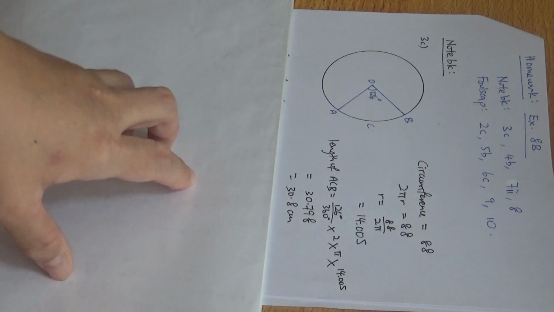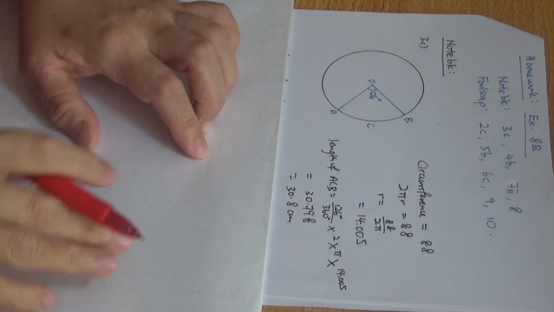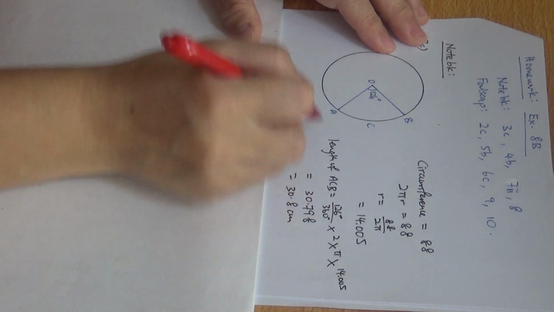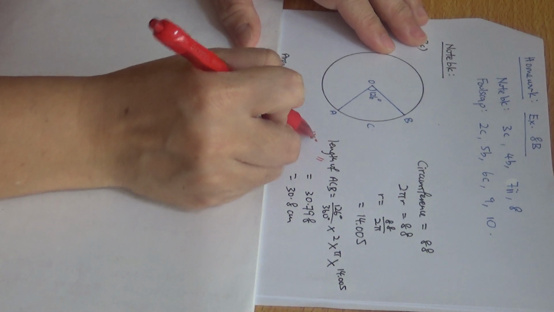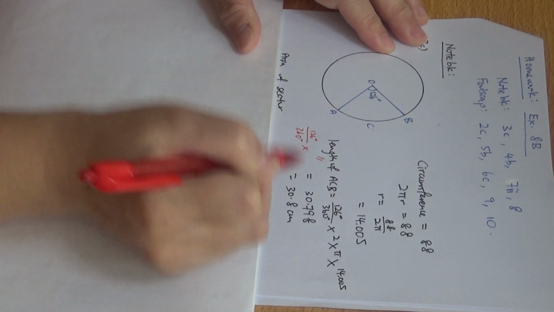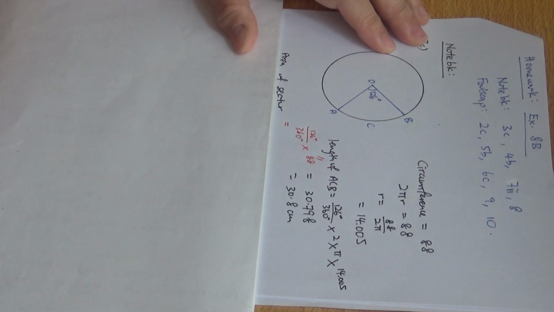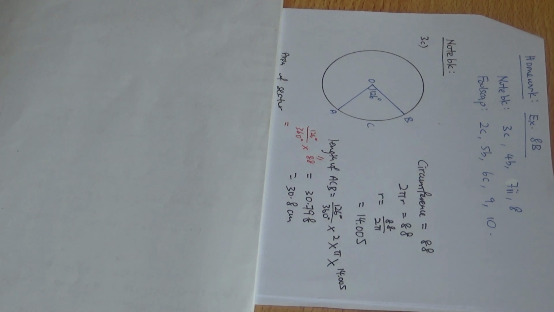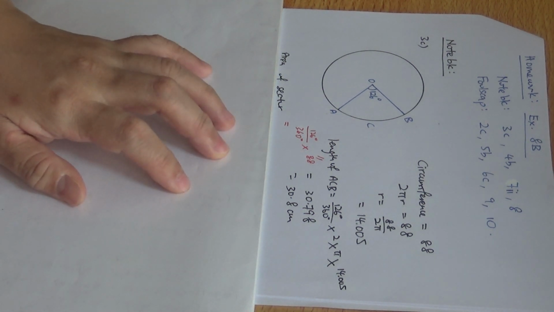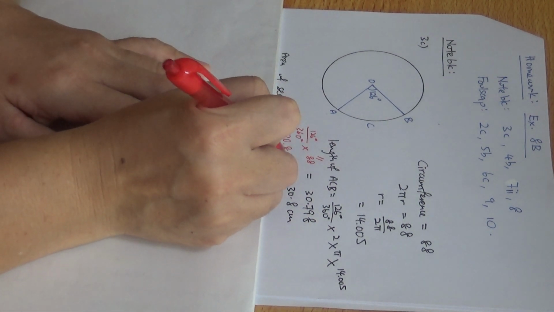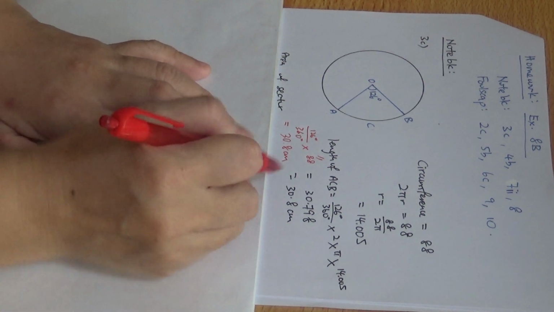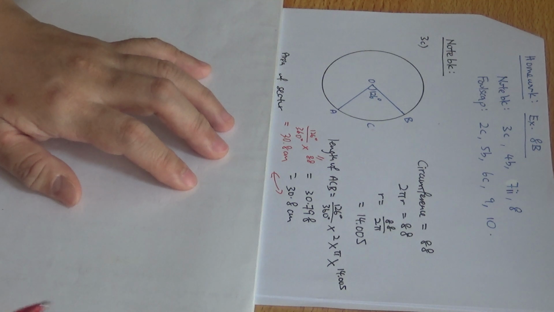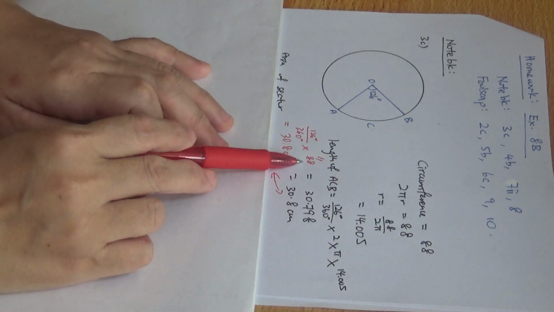Okay, 30.8 cm. Now, I want to give you an alternative way of doing this. Can you see that the length of arc is equal to 126 degrees over 360 degrees times the circumference, which is already given as 88 in the question itself. If we key in the calculator with this particular information, you will get the exact answer, 30.8 cm. Note that both methods are acceptable, because this 2 pi r will ultimately give you the circumference, which is 88.